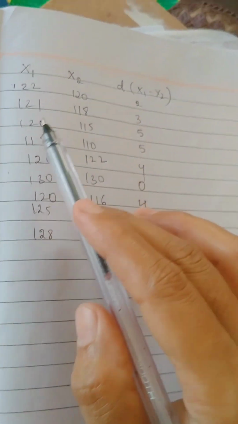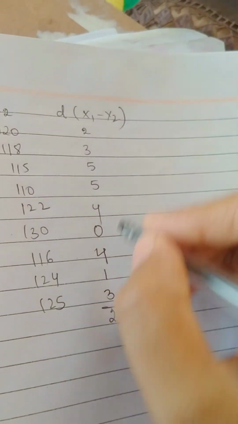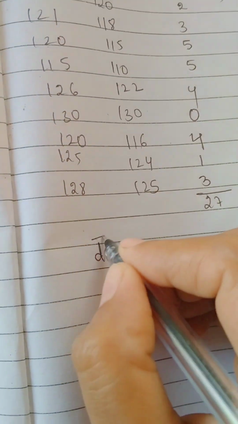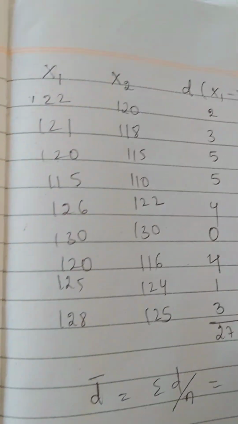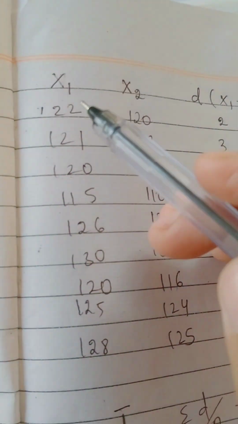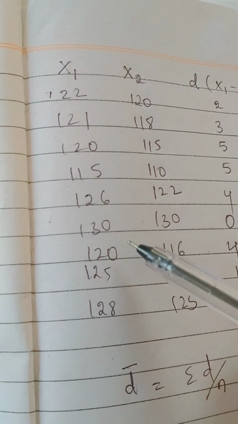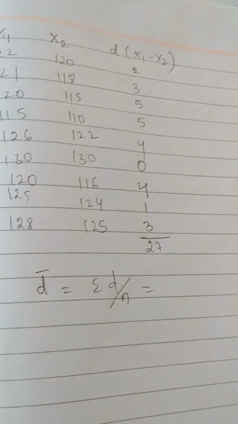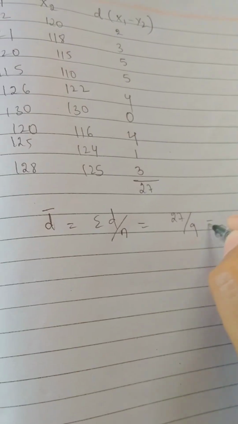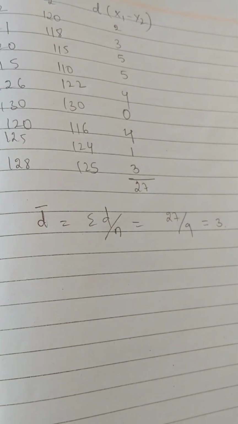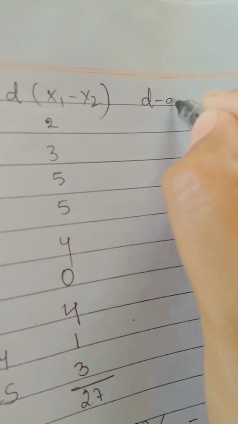So we have x1, x2, and after finding the difference, that is D. Next we need to find the D bar value. D bar is equal to summation of D divided by n. How many observations do we have? We can count any one of these columns: 1, 2, 3, 4, 5, 6, 7, 8, 9. So n is 9, and 27 divided by 9 gives us 3.